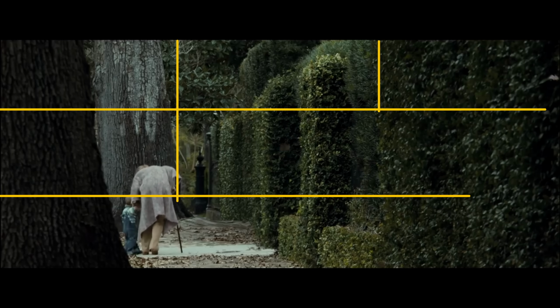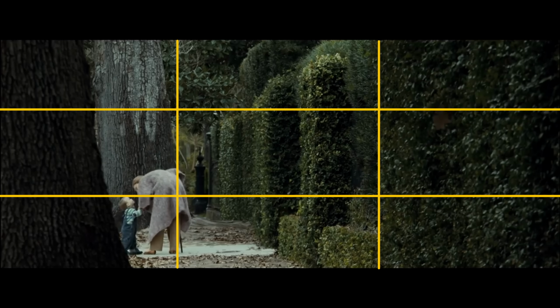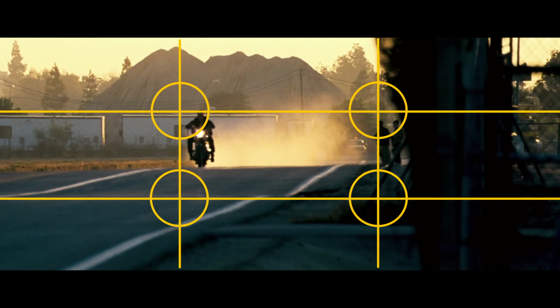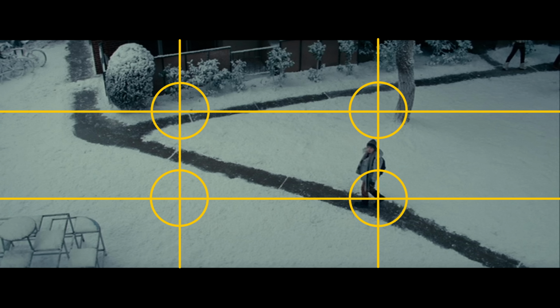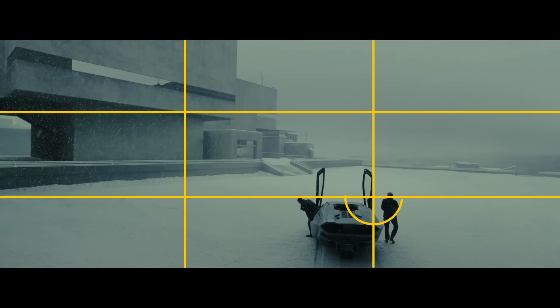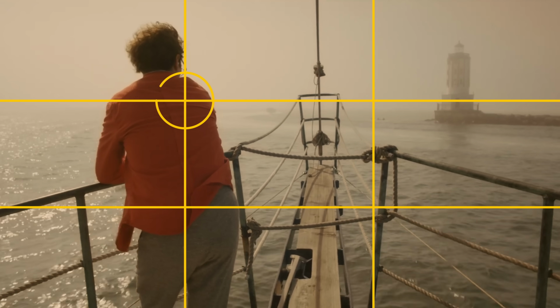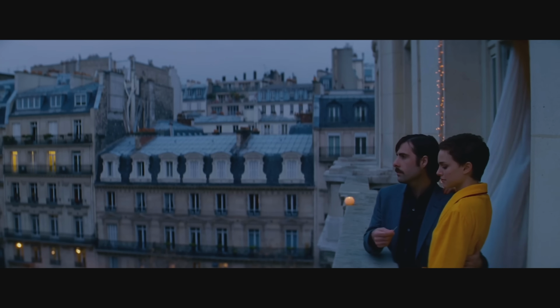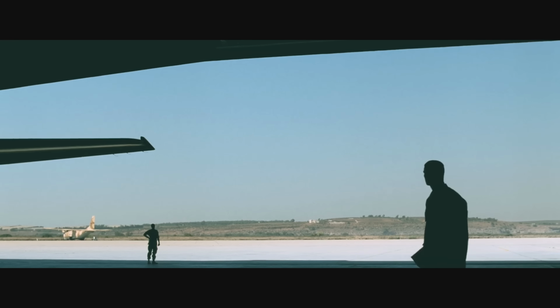The rule of thirds is one of the most common and important compositional guidelines that you'll find in cinematography. This rule breaks your frame into thirds with 2 horizontal lines and 2 vertical lines. The 4 intersecting points of these lines are fantastic areas of the frame to place your subject or focal point. This is because the viewer's eyes are naturally drawn to these points, and it will create a much more appealing shot. Just watch any Hollywood movie and you'll notice that the main subjects are almost always placed on one of these points.